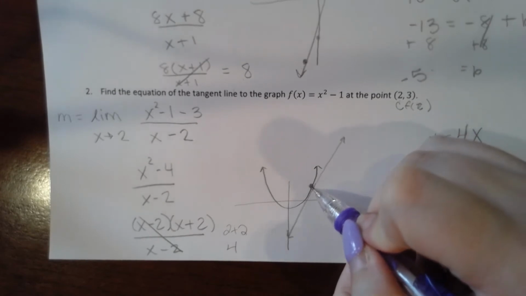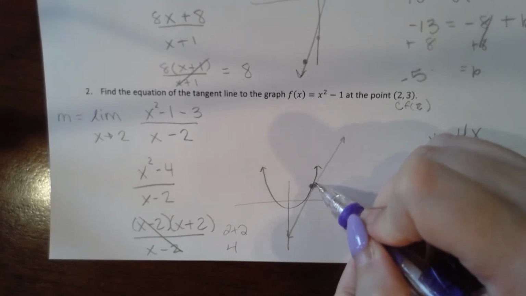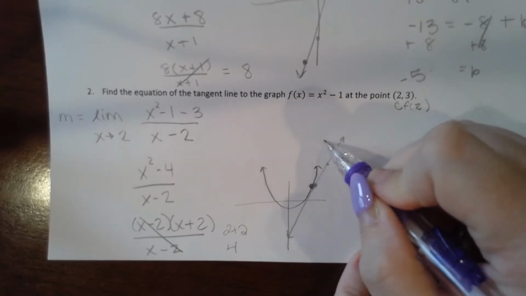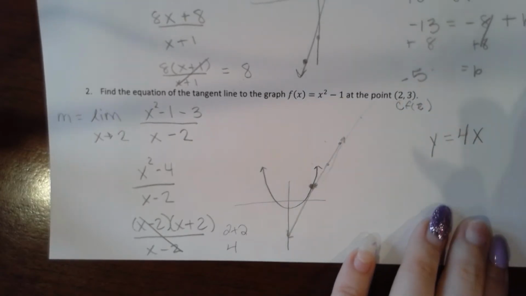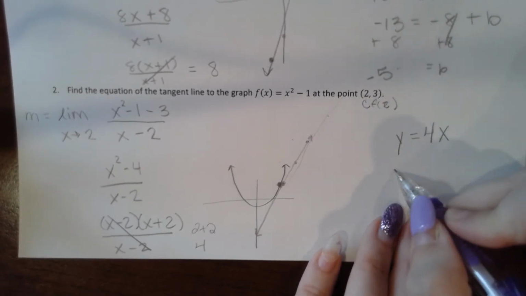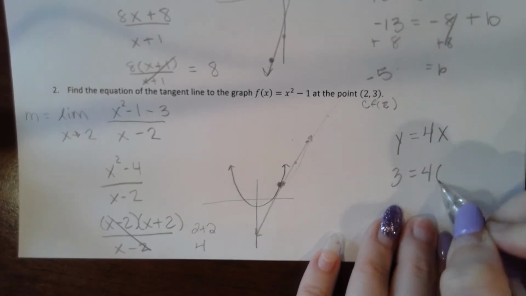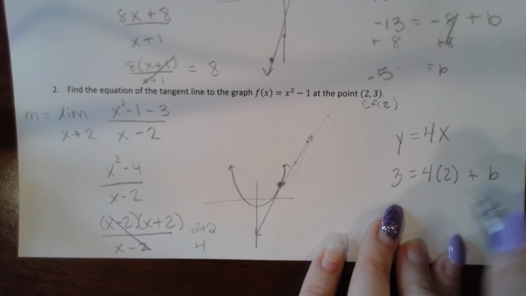So right here, we know from this point at 2, 3, it goes up 4 over 1, up 4 over 1, up 4 over 1, and it creates this line. Now to find the b value, we're going to plug this in. So 3 equals 4 times 2 plus b.